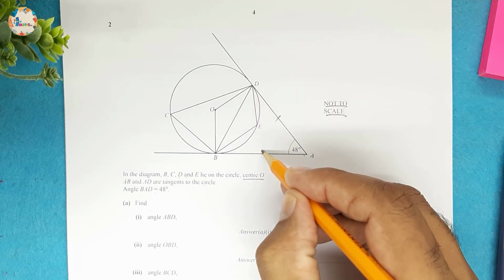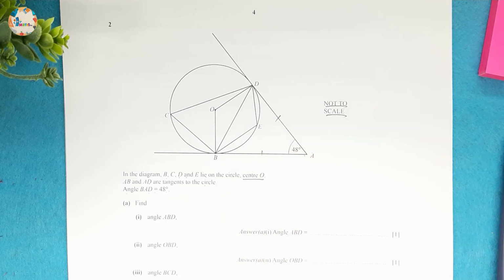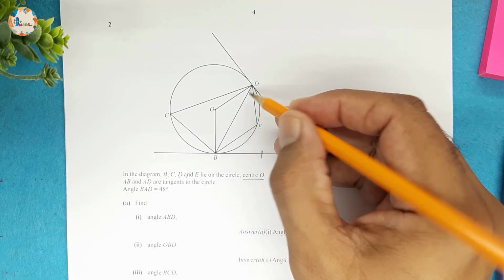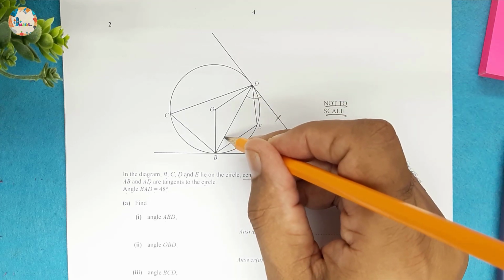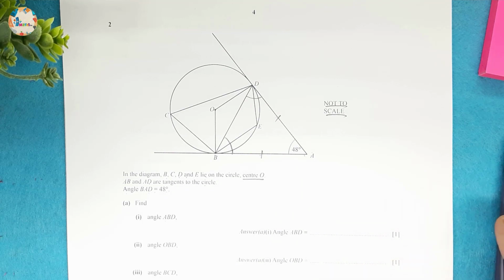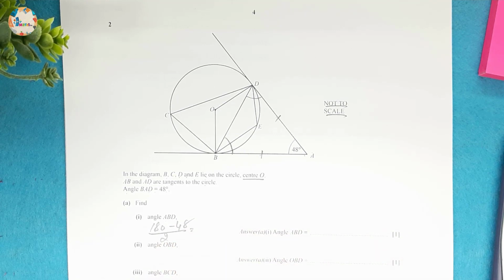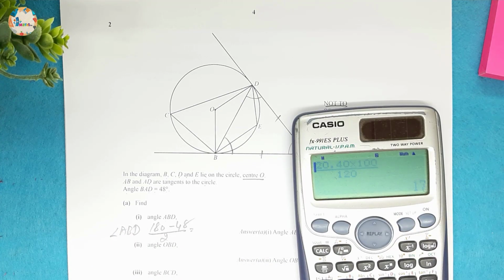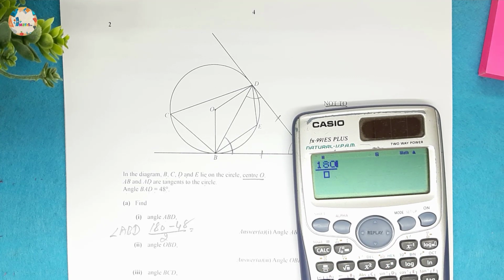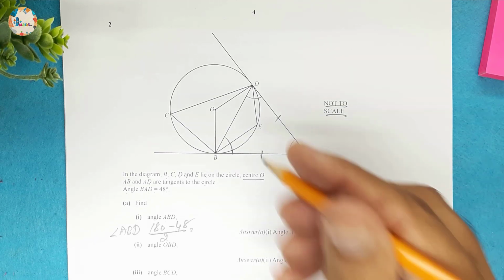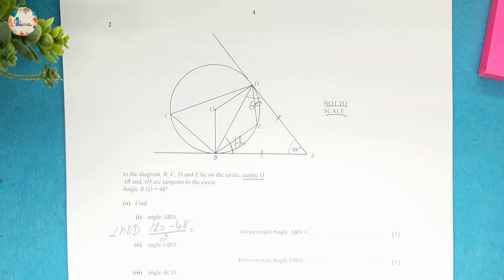We know these two tangents are equal to each other because they are tangents. So if these two are equal, these angles will also be equal. This angle and this angle will be equal to each other. So 180 minus 48, and this will be divided by 2 to get this angle. This will be angle ABD, and we can find this one. This will be 180 minus 48 and divided by 2. This will be resulting to 66. So this angle is 66 and this angle is also 66 basically. So 66 degrees.